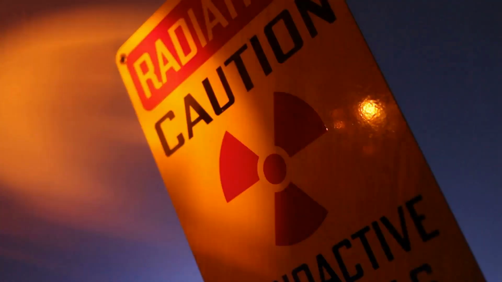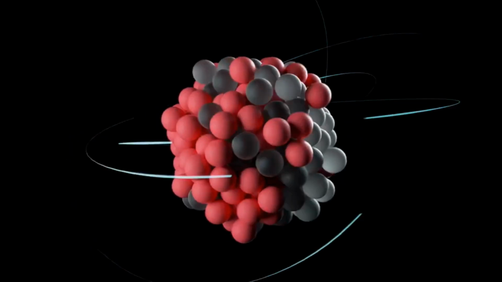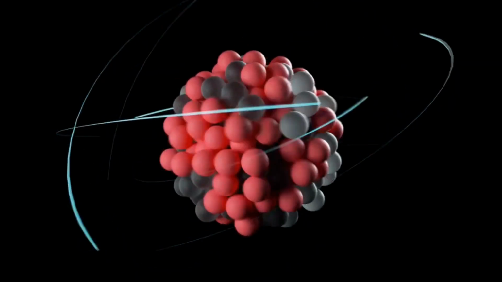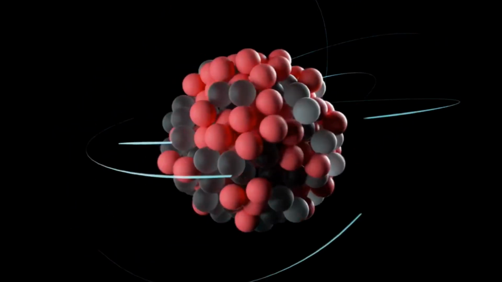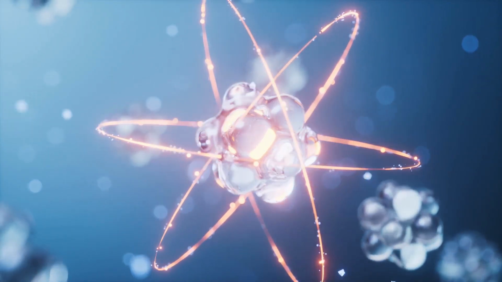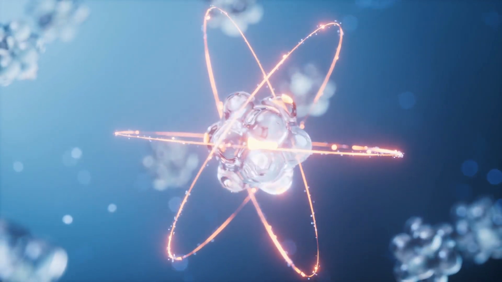Radioactive decay is the process by which an unstable atomic nucleus loses energy by emitting radiation. Think of it like this. That unstable atom wants to become more stable, more like its calm and collected neighbors, so it emits tiny particles or energy bursts, which we call radiation, to get rid of that extra energy.